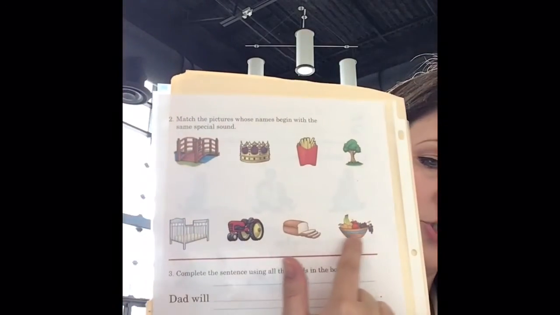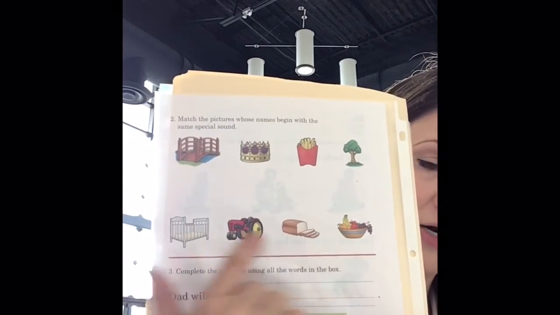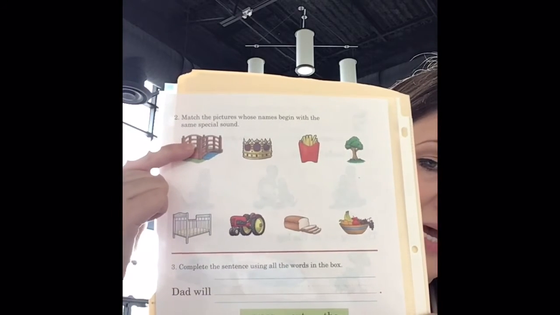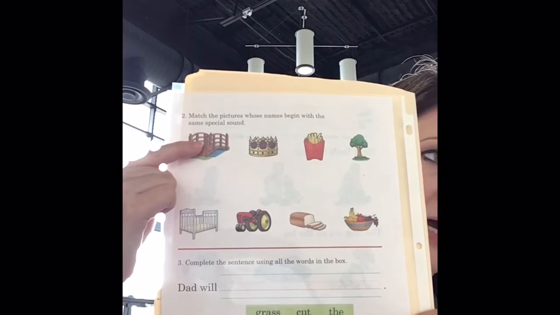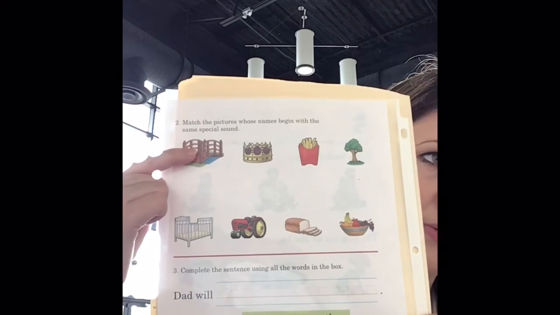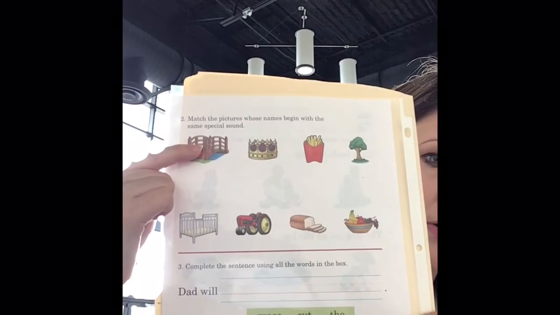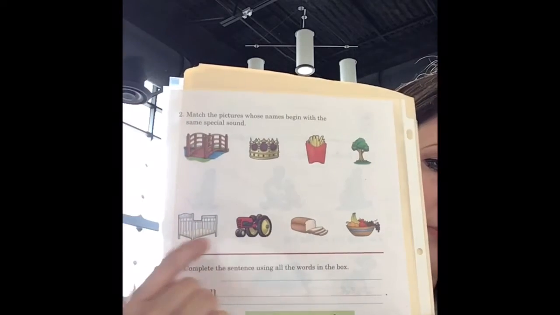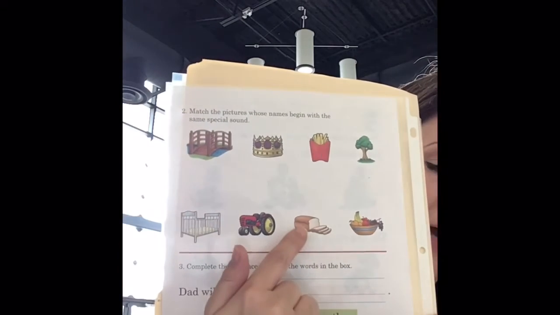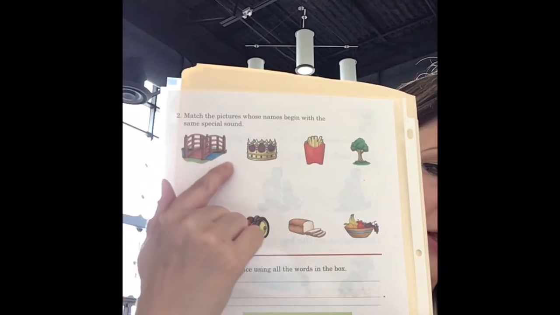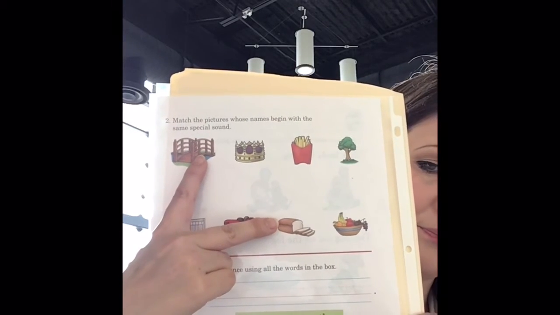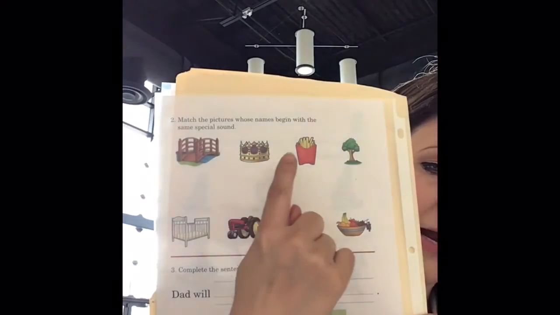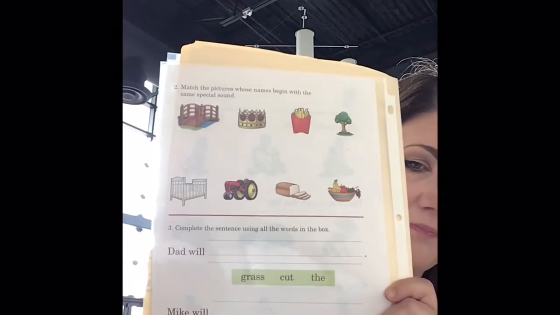Which one of these pictures underneath on this bottom row starts with the same special sound as bridge? Well, I hear brr, brr, brr. So which one down here starts with brr, brr? Bread. So I would draw a line from the bridge to the bread because they both start with brr, brr. Now you're going to do that for the crown, the fries, and the tree.